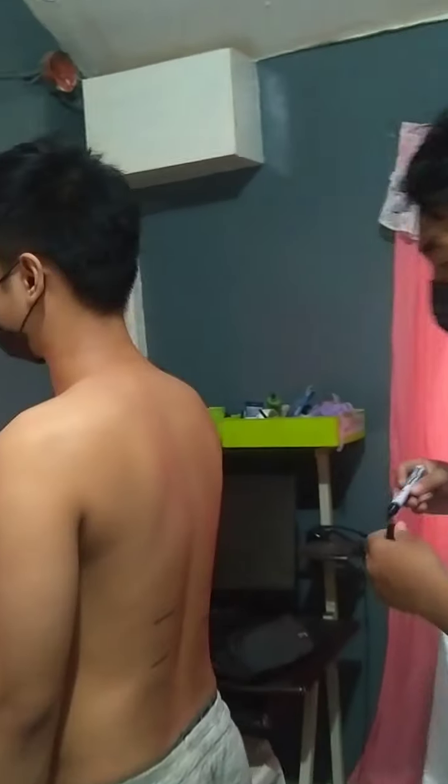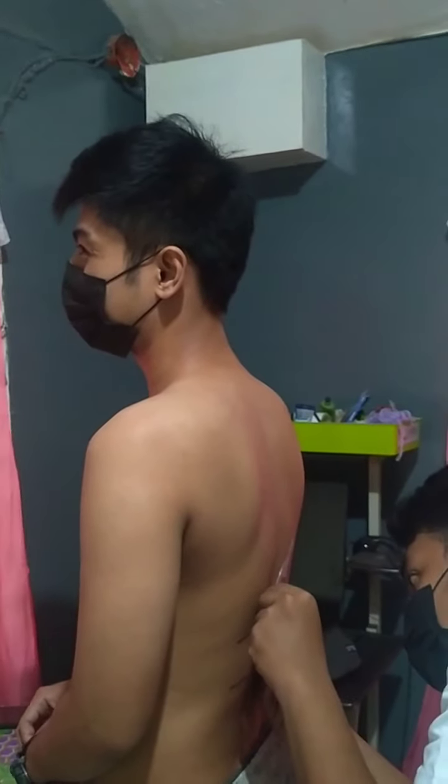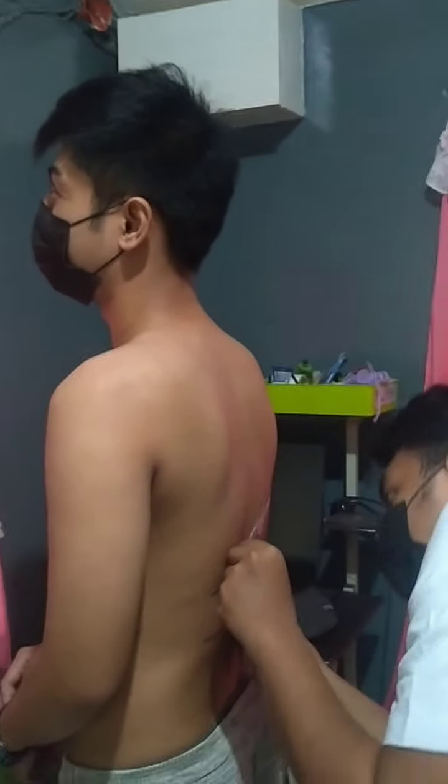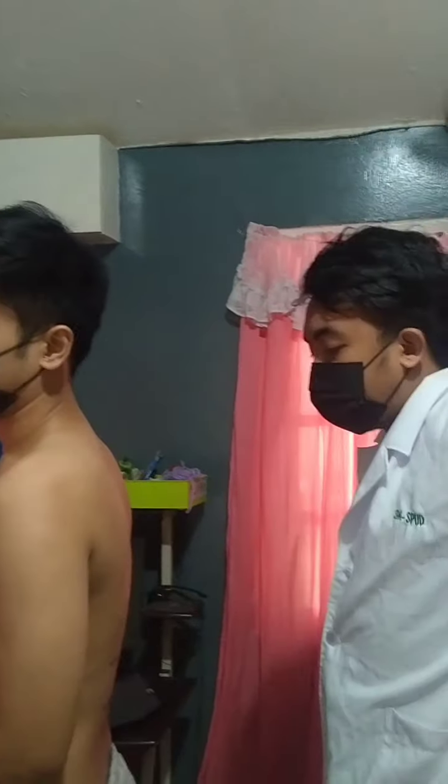Resonance, resonance, resonance, done. Then we'll put our second mark. So measure. So the other side is 5 centimeters as well. So the patient's diaphragmatic excursion is symmetrical on both sides.